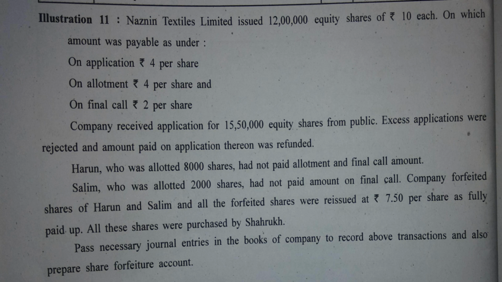The company has issued 12 lakh equity shares. One share is of rupees 10, which is called up as 4 plus 4 plus 2. The company has received applications for 15,50,000 equity shares. The excess 3,50,000 are rejected and the amount is refunded, refunded in the sense returned.